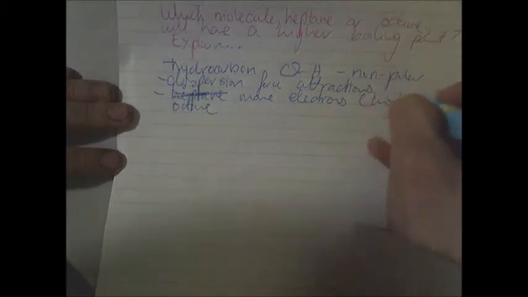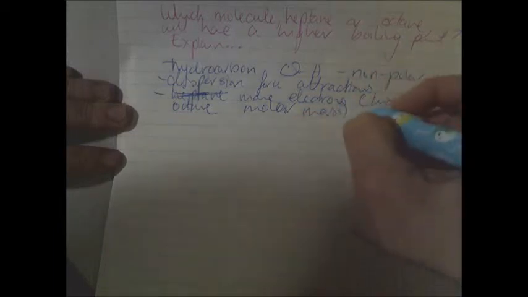Well, if you have a look at hydrocarbons, because they're just made of C and H, they're all non-polar. So they undergo dispersion force attractions. I'm just planning out our answer. Because octane has more electrons, it has a higher molar mass, it has stronger dispersion forces and a higher boiling point.